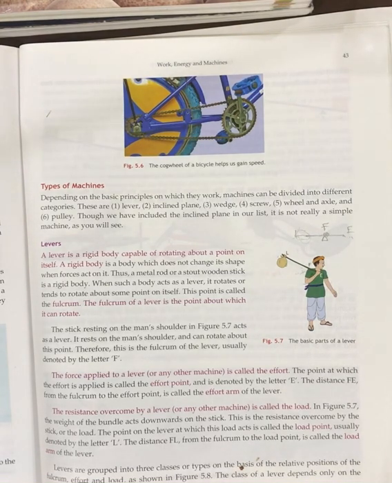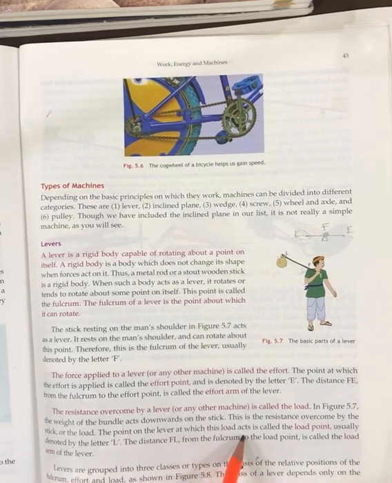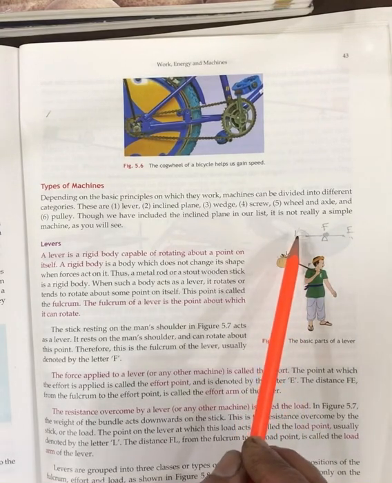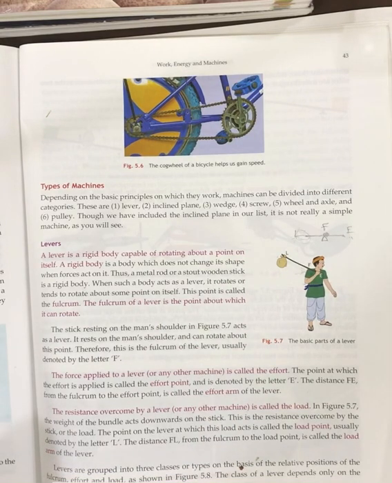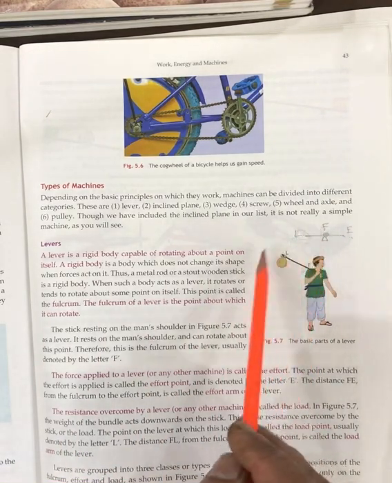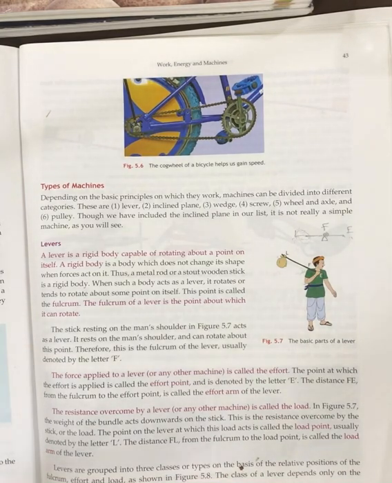The point on the lever at which this load acts, where the resistance is overcome, is called the load point, usually denoted by the letter L. And the distance between F and L, that is FL, is called the load arm of the lever.